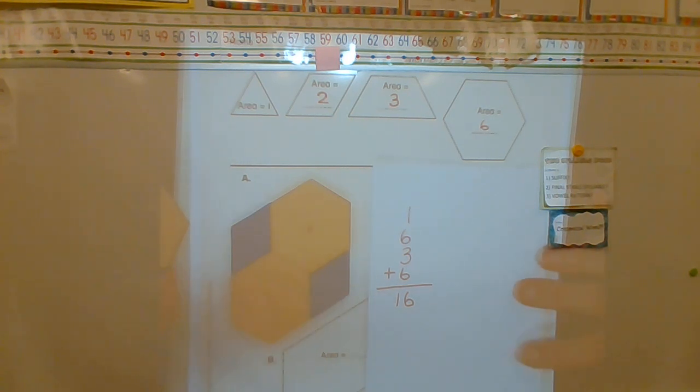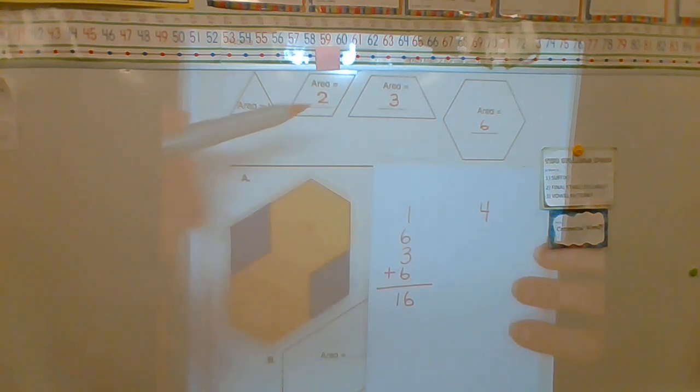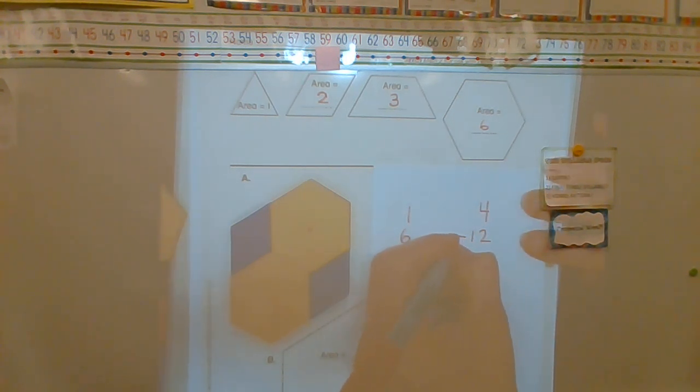Let's decide. How many triangles did I use? 0. How many blue parallelograms did I use? 2. Remember that each one is worth 2. So that's 2 plus 2. So that's 4. How many red trapezoids did I use? None. And how many hexagons did I use? I used 2. That would be 6 plus 6. What's 6 plus 6? 12.